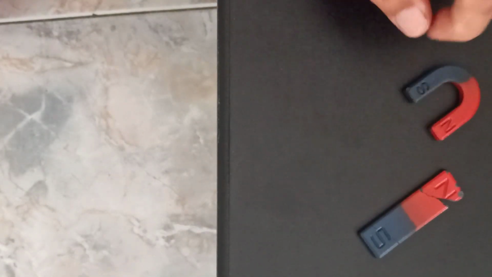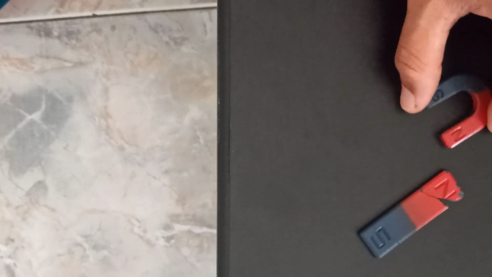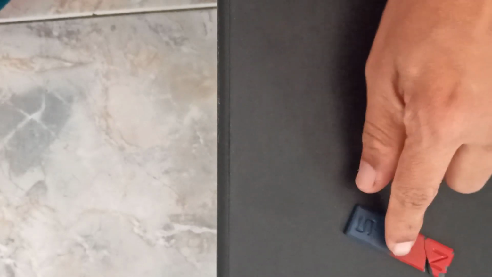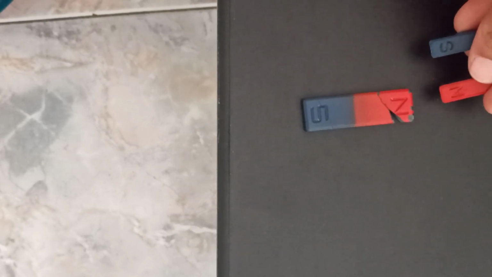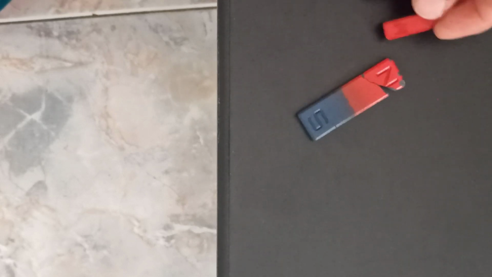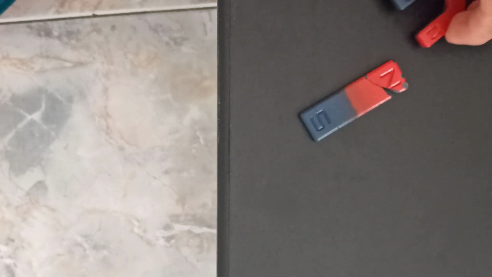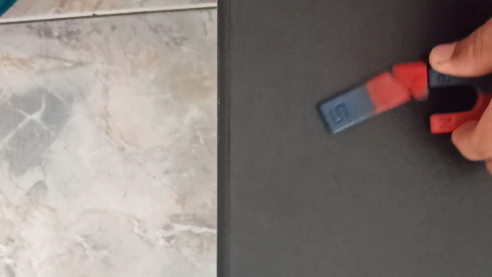One North Pole will push the other North Pole so that it is moving away. I repeat, see, it is moving away. North Pole of the bar magnet and the horseshoe magnet, they are moving away. So that means they have some repulsion there.